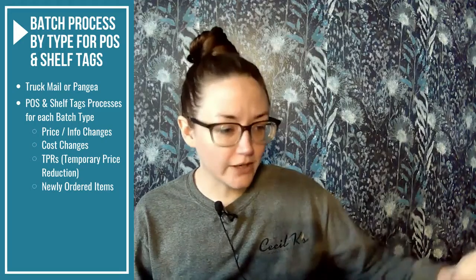If you're not using Pangea, you'll want to ask your warehouse if they automatically generate tags for new items. Are they going to put that in your truck mail so that you'll have it? But again, there's a delay there. But even so, if you get a new item and enter it manually into your system and then the tag doesn't come for a week, that just means that the item may sit on your shelf for a week with no price tag, which basically means that people are a lot less likely to pick it up off your shelf. So again, not the end of the world, especially if it's a very shelf-stable item. It's allowed to sit there for way longer than a week, so not the biggest deal in the grand scheme of things.